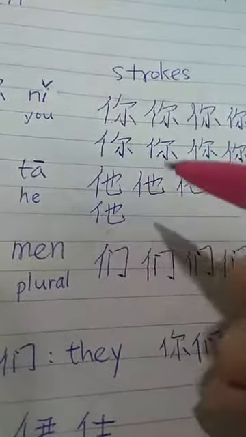The right part. Okay, let's do it again. Left part, right part, and follow the order.